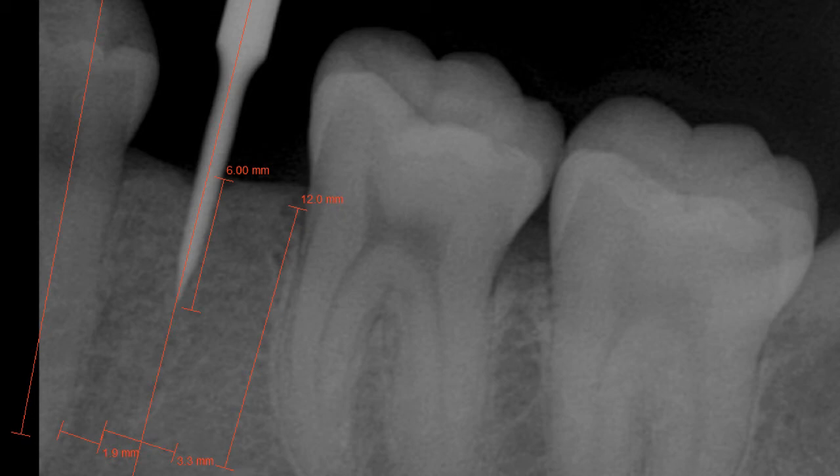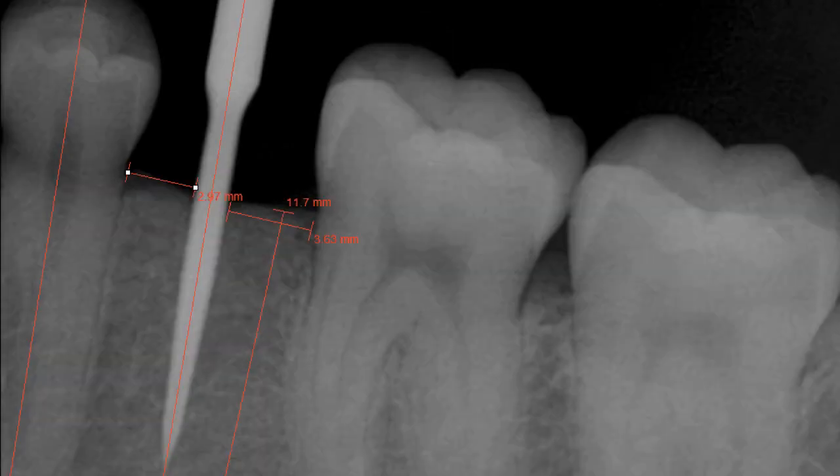On the apical portion here, I made sure that I'm at least 1.5 millimeters away from natural teeth, so that I don't encroach on the PDL of the neighboring teeth. Moving on, I inserted the BTI initiator to the full length of my planned implant and drew the lines vertically to make sure I'm parallel to the premolar.